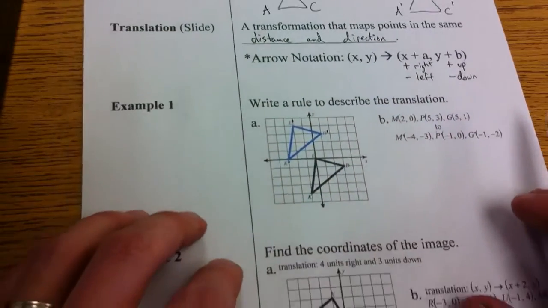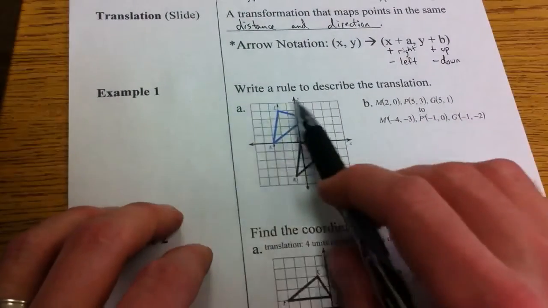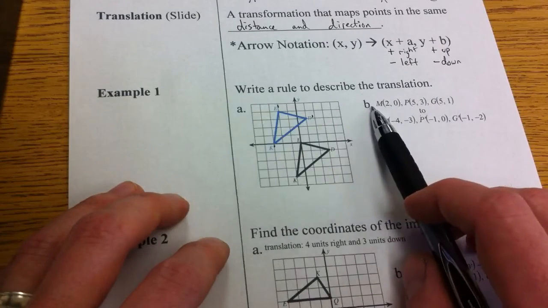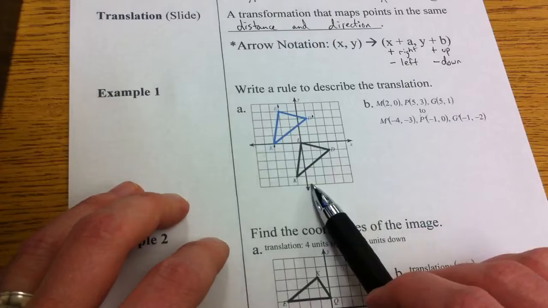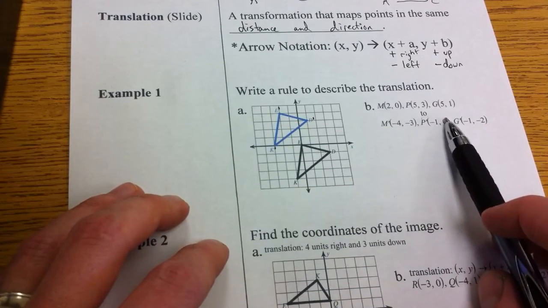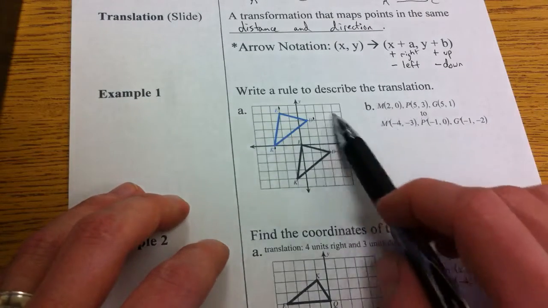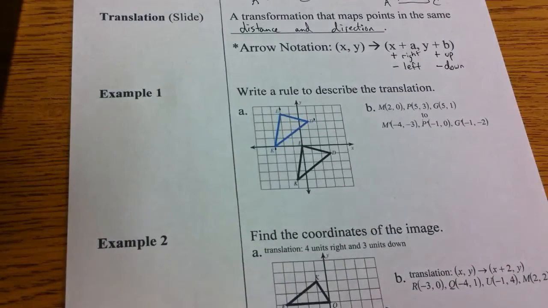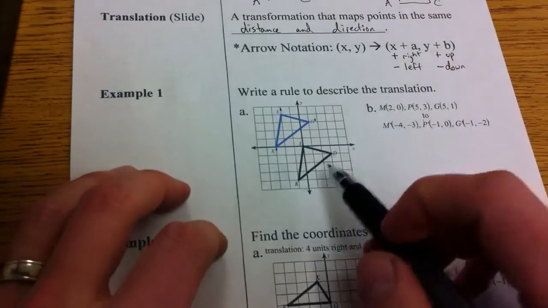All right, let's do some examples together. Example number 1 says, write a rule to describe the translation. I've got two examples, example A and example B. Example A gives you a graph, example B just gives you the coordinates. Anytime I give you a graph here in these transformation notes, I don't expect you to copy it down perfectly. I do expect you to sketch it down though. Just give me a sketch of these figures, okay?